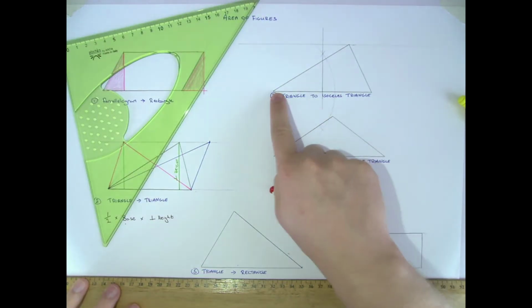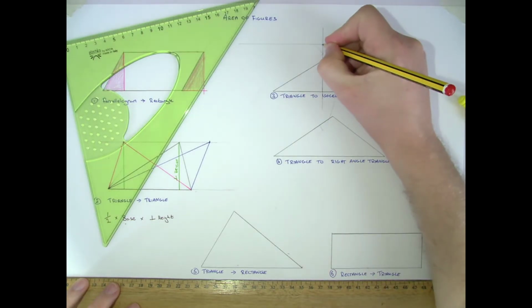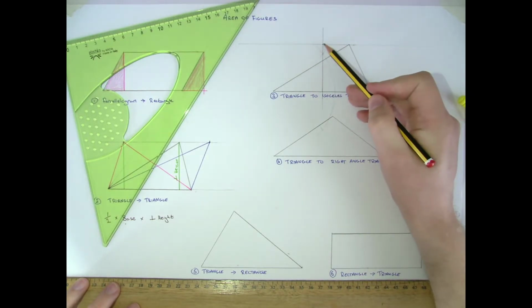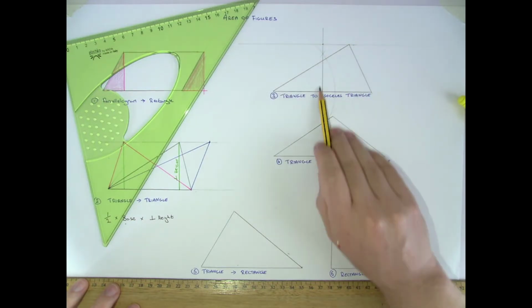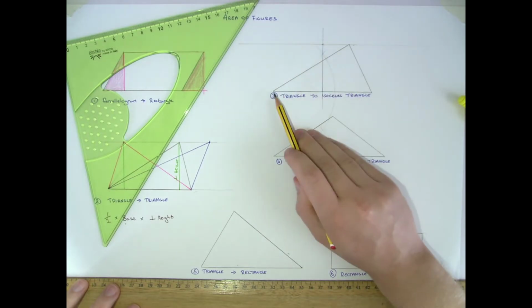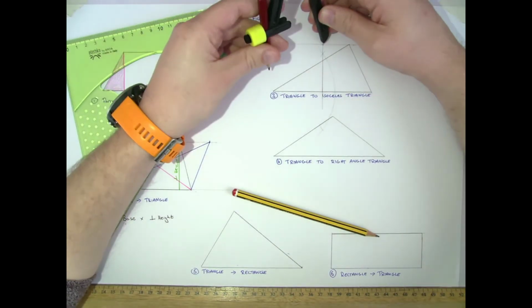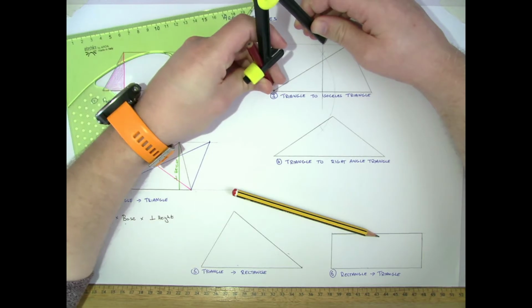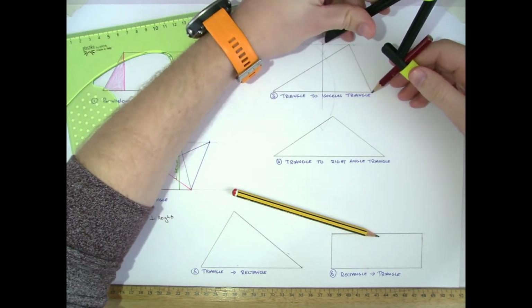So I have now bisected the base, and this point is now an equal distance from here and here. Because I've split this in half, and these lines are parallel, this point is going to be an equal distance from both this point and this point on the base. If you want, you can check it with your compass. So check the distance there, same distance over here.